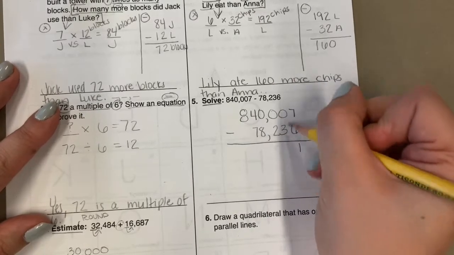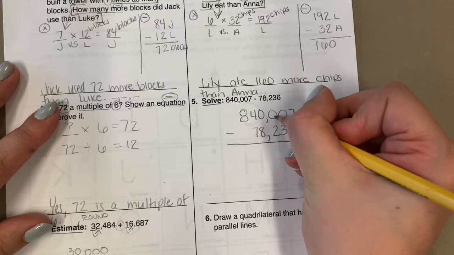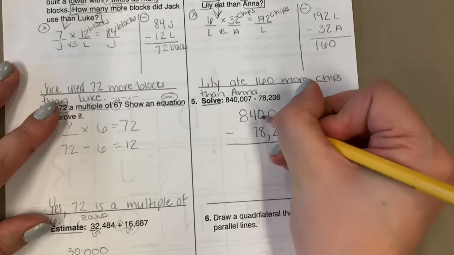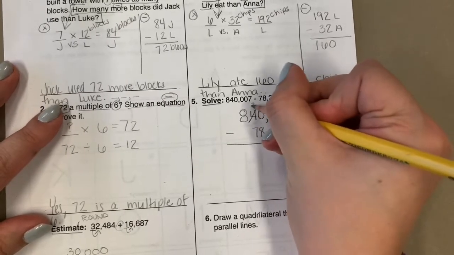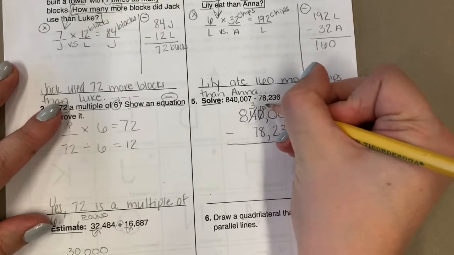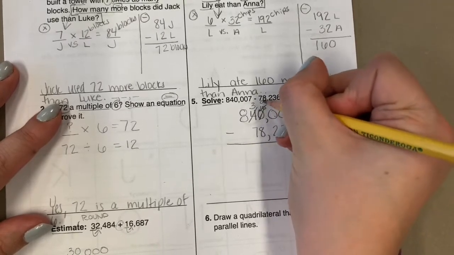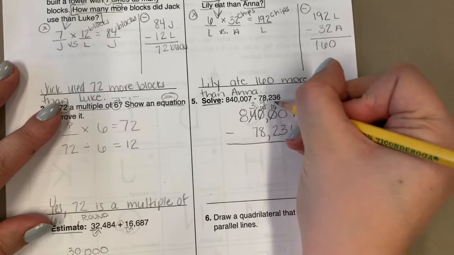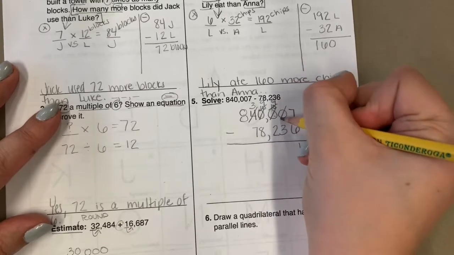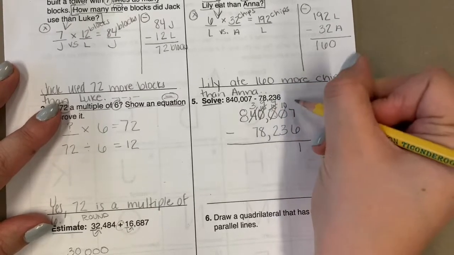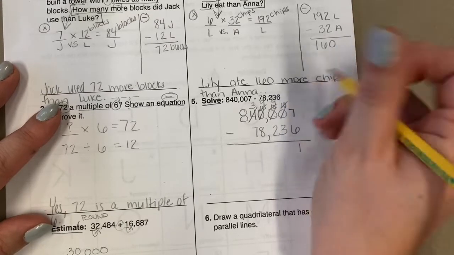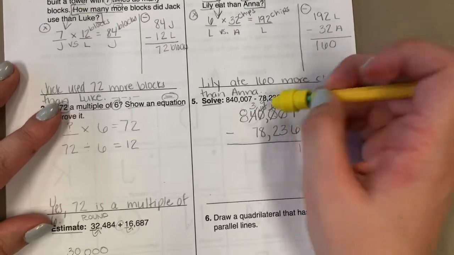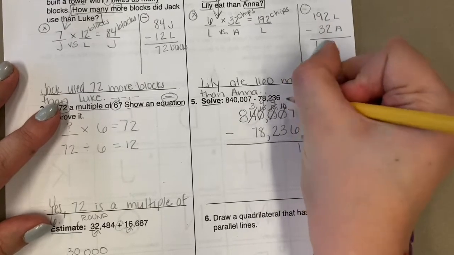0 minus 3, can't do it. I'm going to regroup. I can't regroup from 0. I'll go next door. Can't regroup from 0. I'll go next door. My 4 becomes a 3. My 0 becomes a 10, but I'm regrouping, so it becomes 9. Regroup. 10 becomes a 9. Regroup. 0 becomes 10. I'm done with my regrouping.